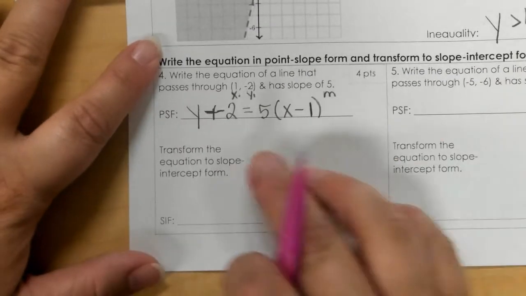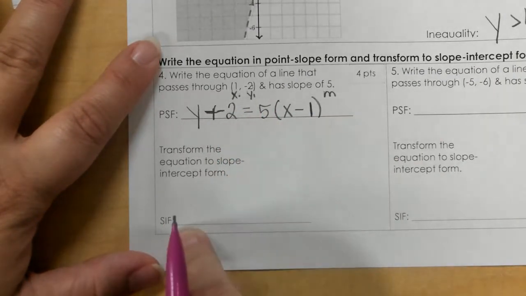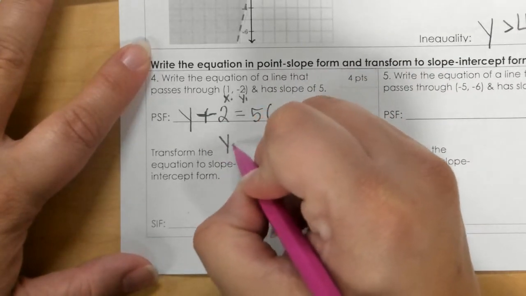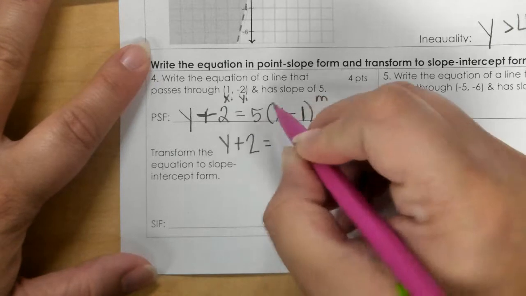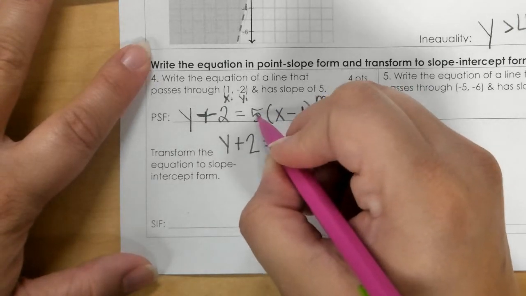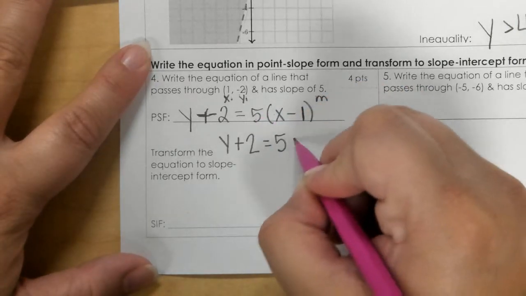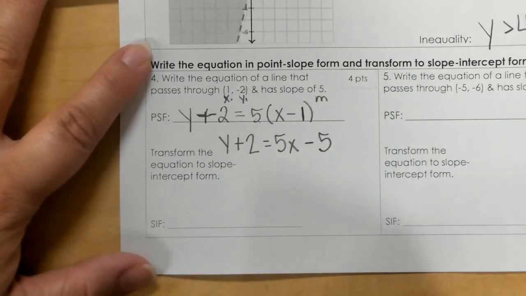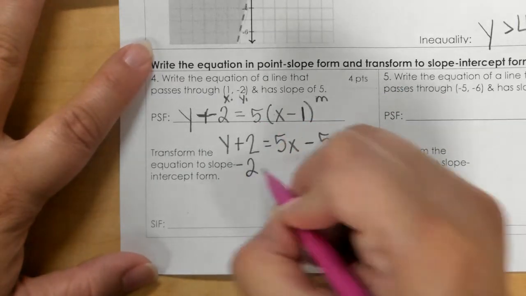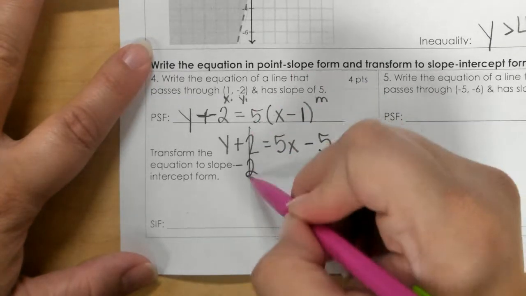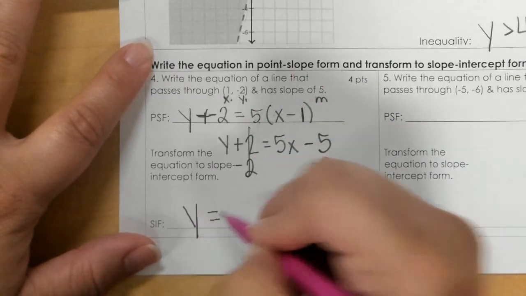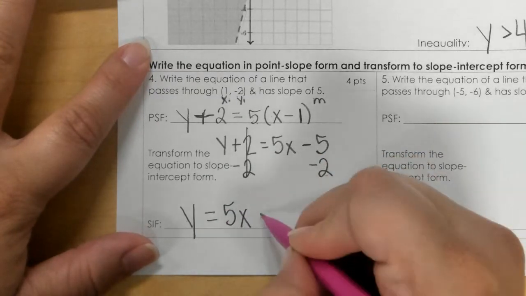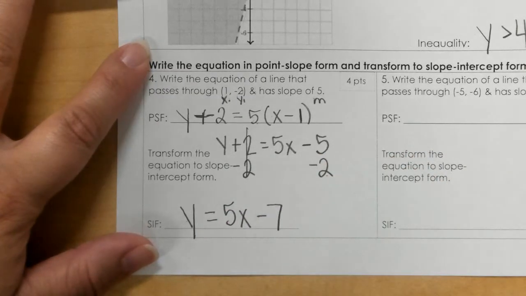Okay, so now, going from point-slope form to slope-intercept form, we need to do distributive property. So I've got y plus 2. Distribute my 5, so 5 times x is 5x. 5 times -1 is -5. Lastly, I need to subtract the 2 to both sides and get y equals 5x. Combine, we get -7.